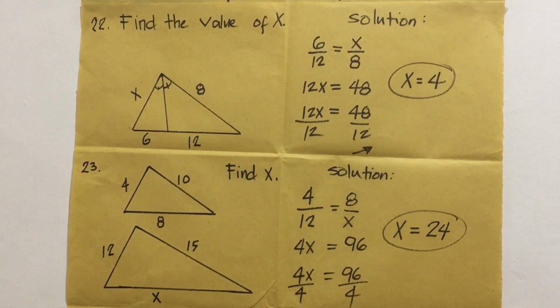And after the proportion, we're going to cross multiply. 4 times 6 equals 4x, 12 times 8 equals 96. Then remove or eliminate the numerical coefficient of x. So we're going to divide both sides by 4, and 4 divided by 4 equals 1 times x equals x. Then 96 divided by 4 equals 24. So the measurement of x now is 24.